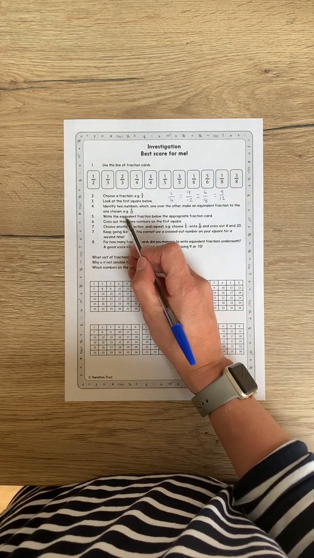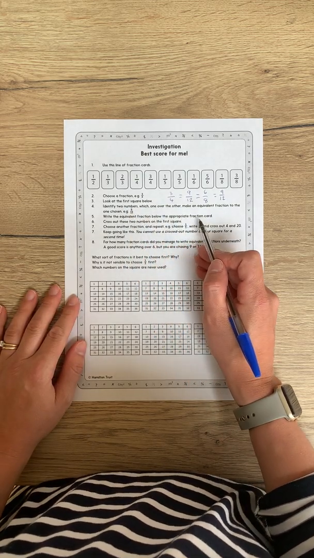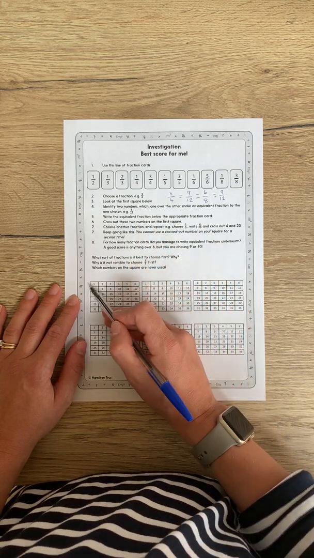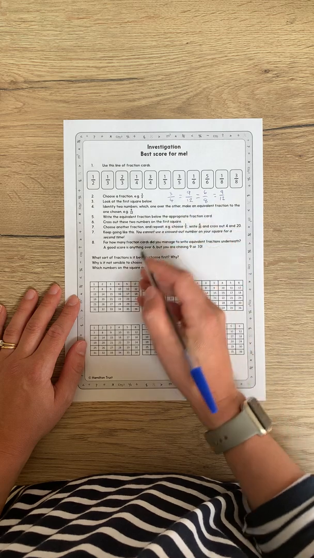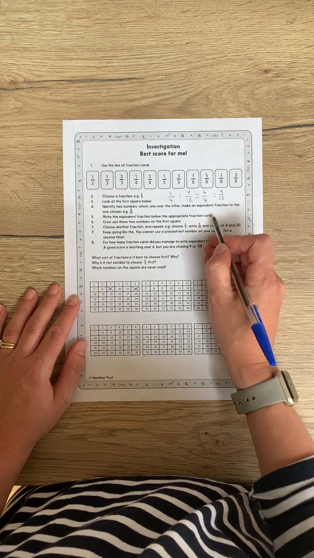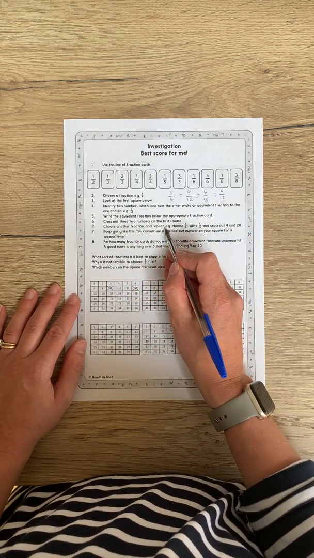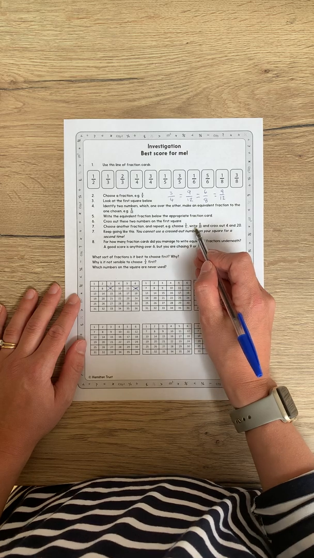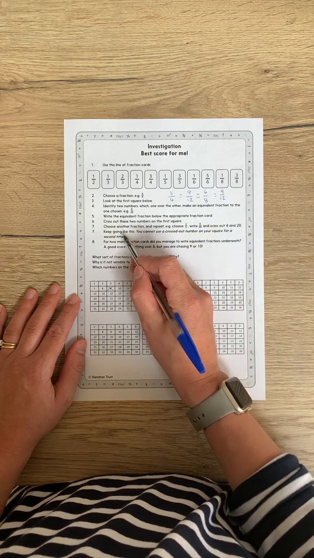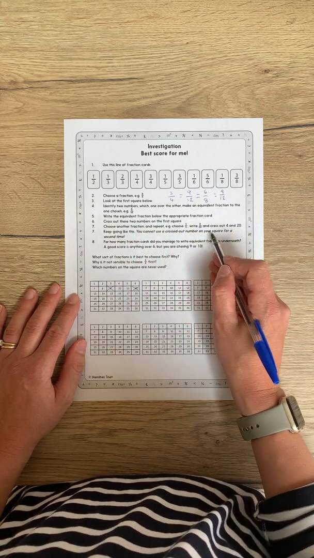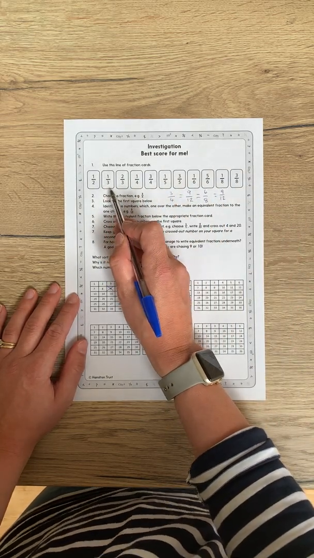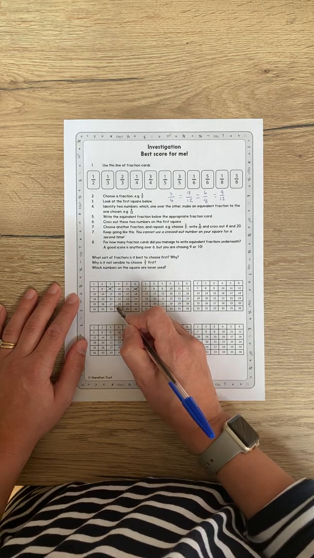And it says write the equivalent fraction below the appropriate fraction card. Cross out these 2 numbers on the first square. So we're going along here, and my first one is 9/12. So I'm going to cross out 9/12 like that. Choose another fraction and repeat. For example, choose 1/5, write an equivalent fraction 4/20 and cross out 4 and 20. Keep going like this. You cannot use a crossed out number on your square for a second time. So you need to keep choosing different fractions, finding equivalents, and then crossing them off on here.